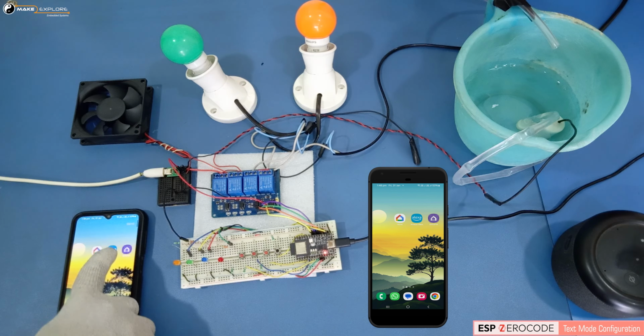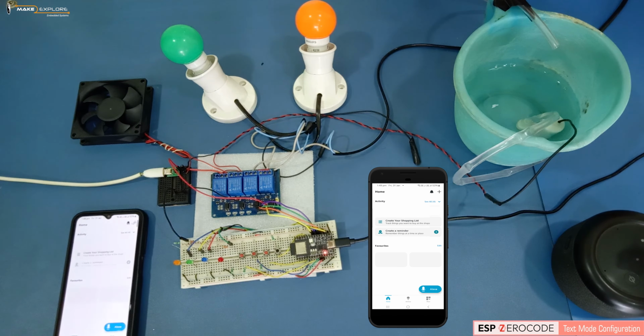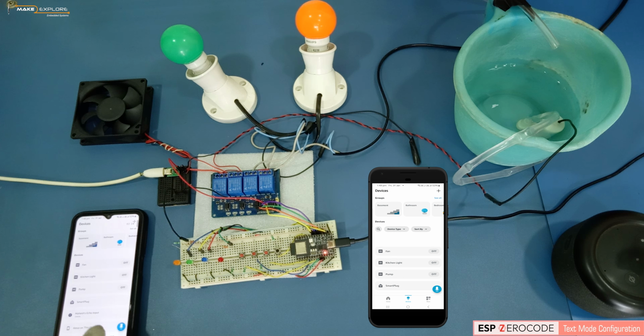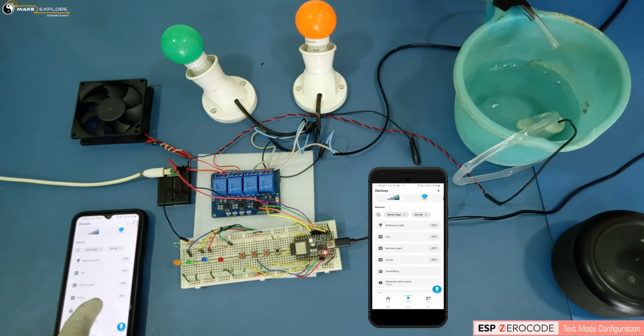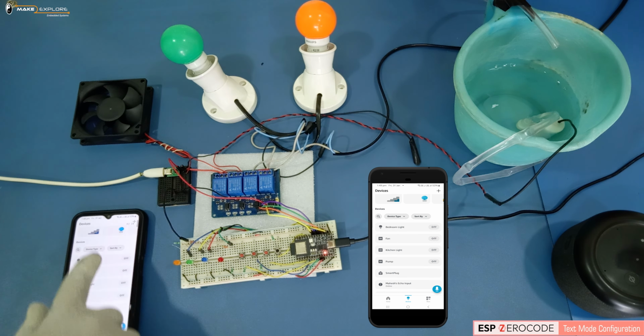Let's open the Alexa app on the smartphone and see how we can control the things via the app. So our devices have been added into the Alexa app, and currently they are showing their statuses as off, which is correct. Now, let's see how we can turn them on and off. Let's turn on the bedroom light.